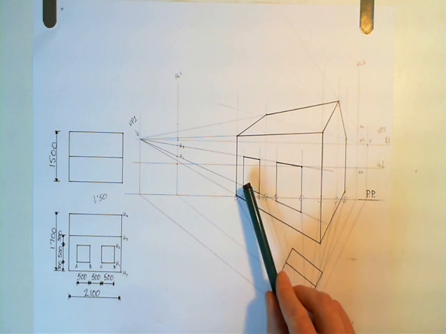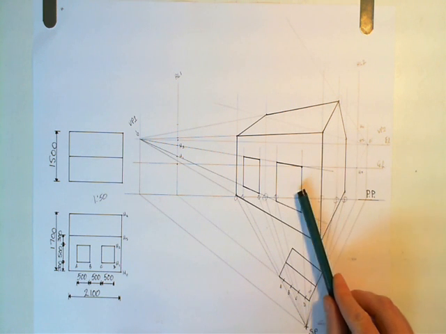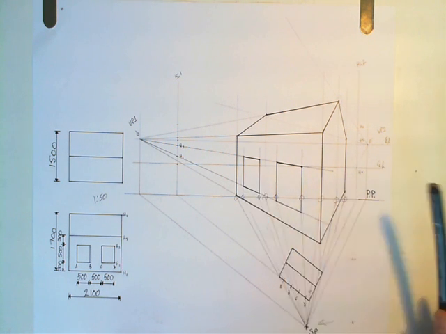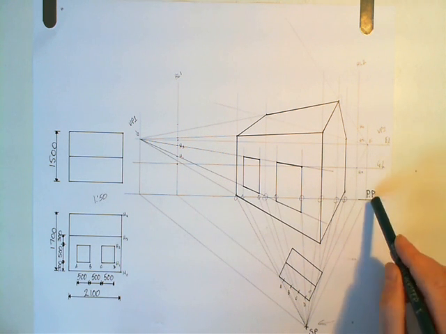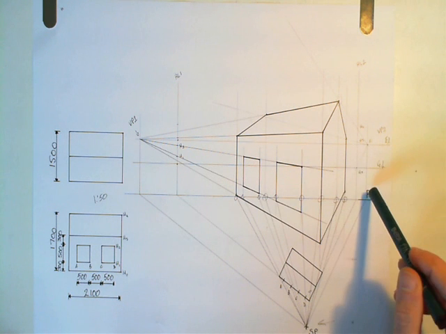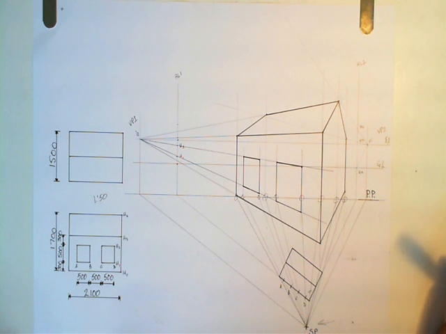This part here looks much wider than that part, but that's because it's a perspective drawing, the same way that that window looks wider than that one. Couple of points to remember. Picture plane, very, very important. Everything happens around the picture plane. Accuracy is hugely important. Even a pencil's point thickness can be enough to throw out your measurements.